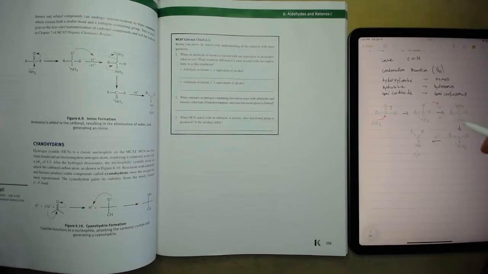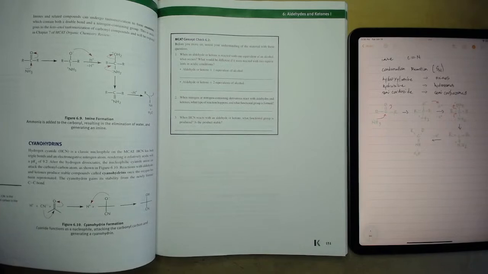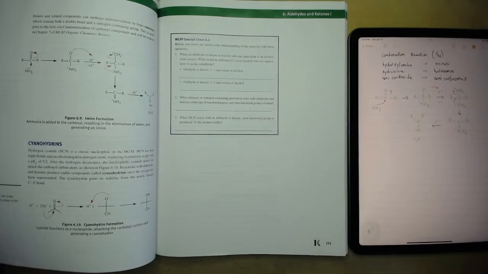And then we have that nucleophilic nitrogen attacking a second time to make that double bond. And we have the leaving group, water. And that is our imine formation.